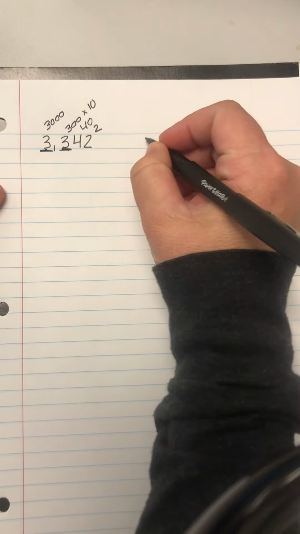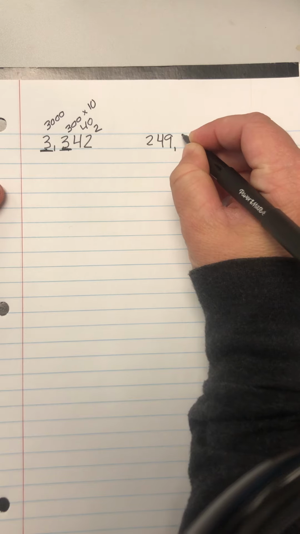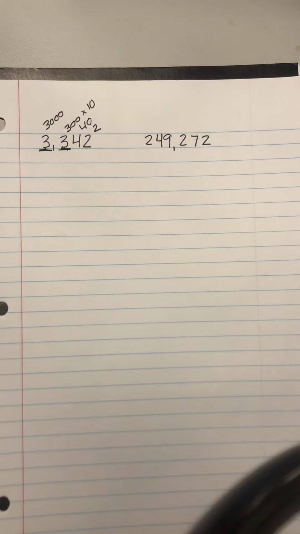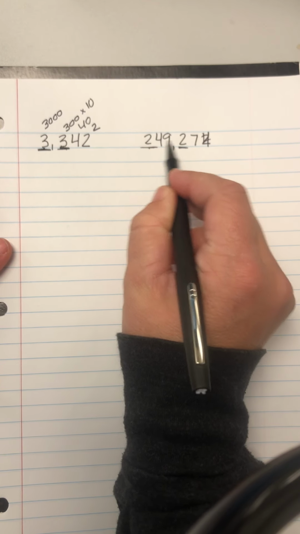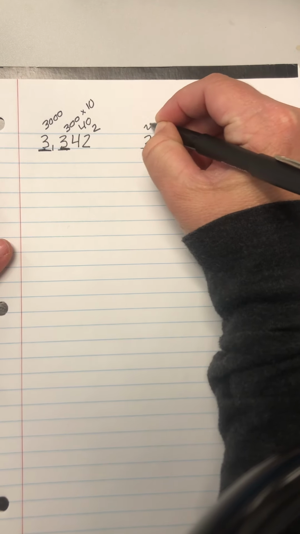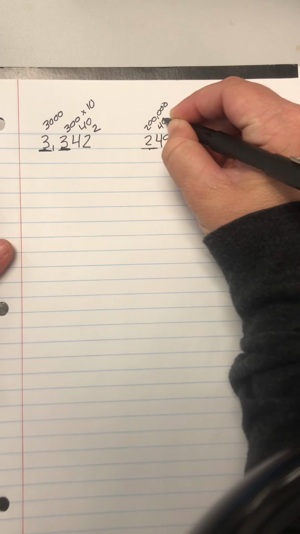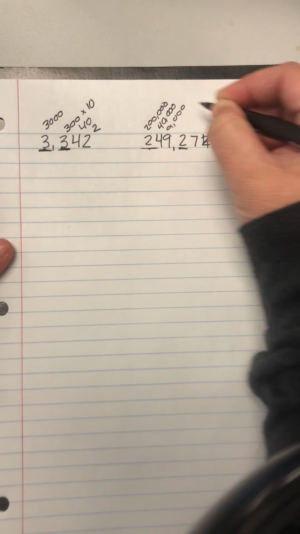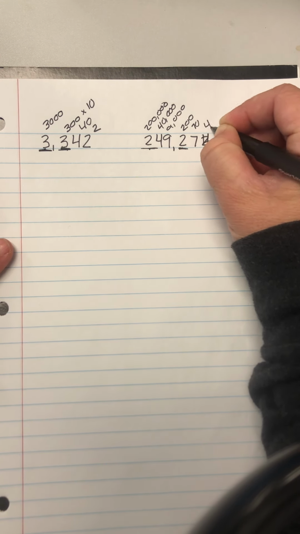Now, say I have a number like 249,274. Oh, wait, let's take 4. Okay, I can say what the value of this number is compared to this number by saying, all right, this is 200,000. This is 40,000, 9,000, 270, and 4.